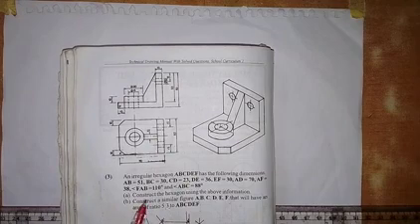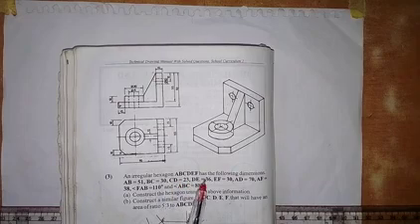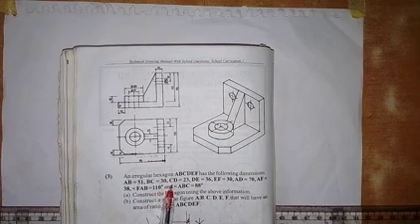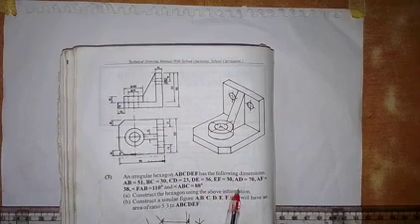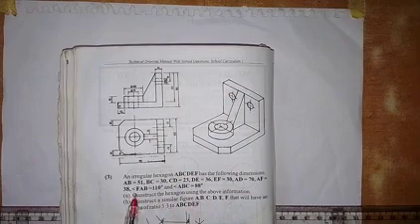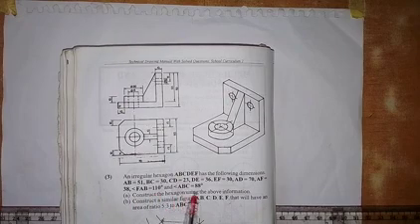Let me read the question. An irregular hexagon ABCDEF has the following dimensions. AB is equal to 51, BC is equal to 30, CD is equal to 23, DE is equal to 36, EF is equal to 30, and AD equals 70. AF is 38. Then we have that angle FAB equals 110 degrees and angle ABC equals 88 degrees. We are asked to construct the hexagon using the above information.